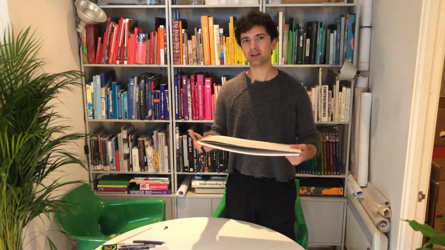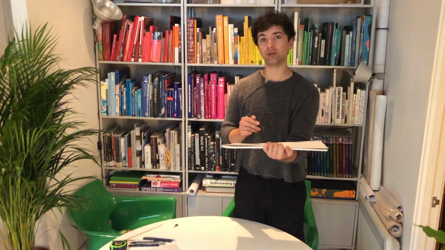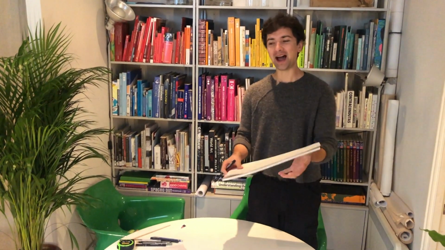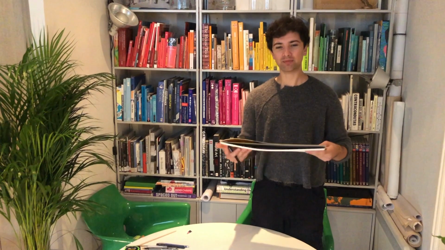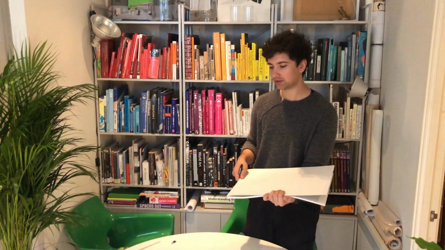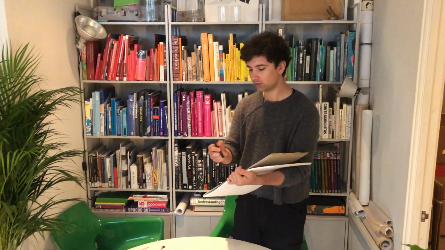Something hardback, so you can actually walk around with your paper and it's not flopping around everywhere like this one. So something that's a bit more firm, and the idea for that is that we're going to be walking around and capturing the space as we're going through.